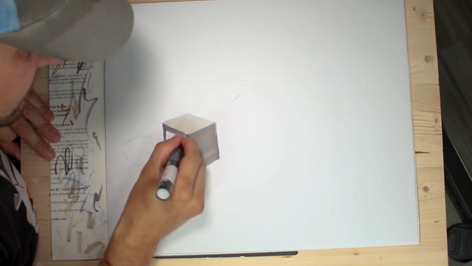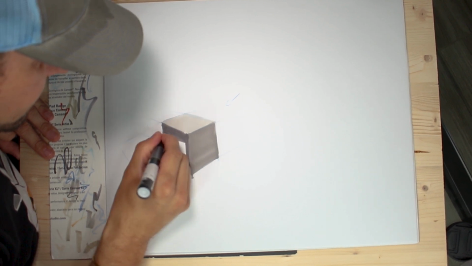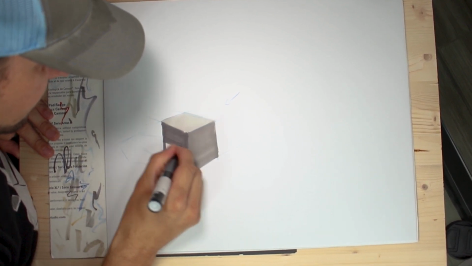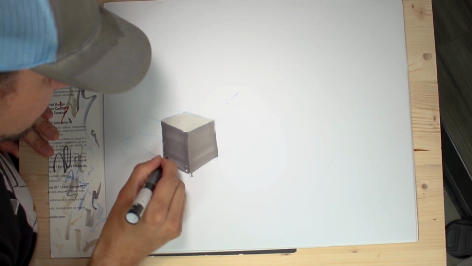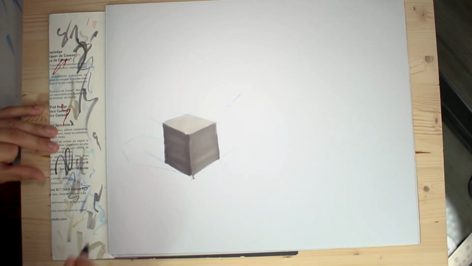I'm gonna fill it in. So by controlling just the tones, you get a very three-dimensional piece, and it starts to create volume, and that's very important. A lot of people, when they see my cars, tell me it looks like it's coming out of the paper, and the thing is, that's how you control it, by controlling the light and the different tones on the surface.